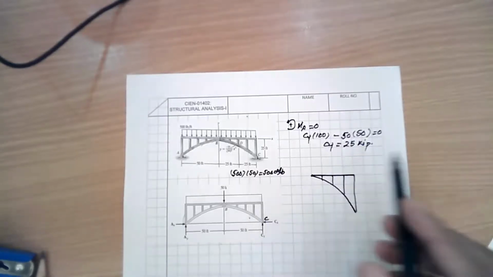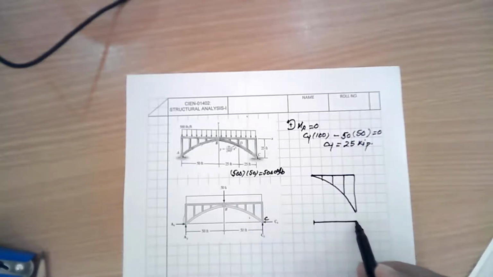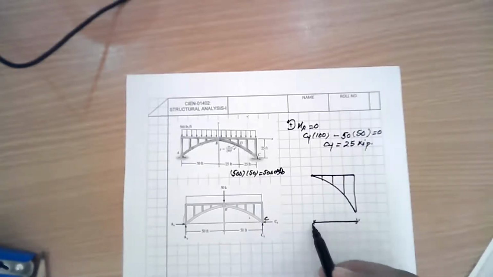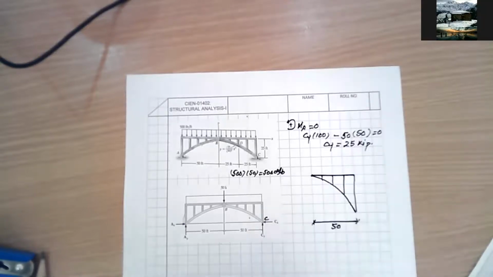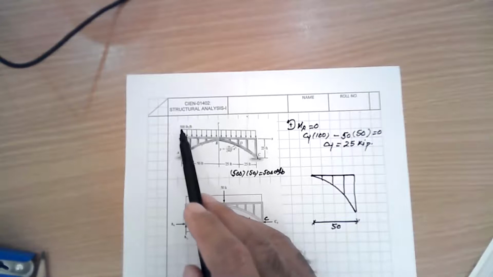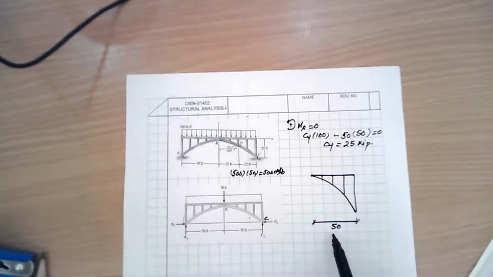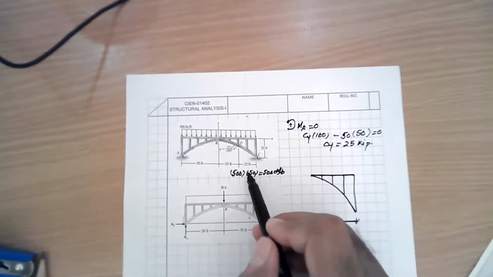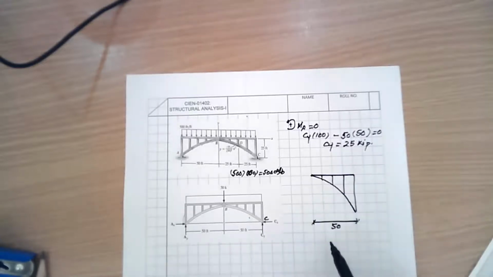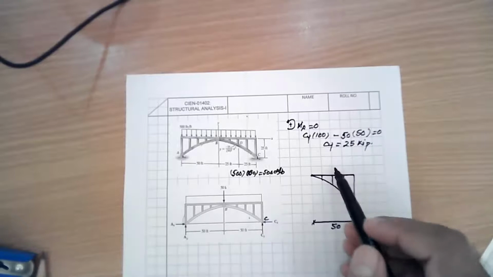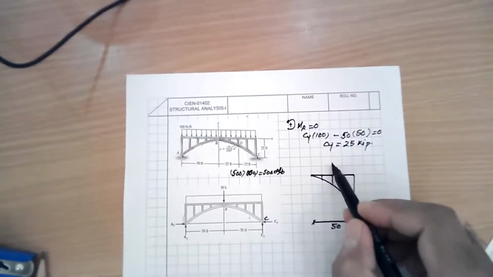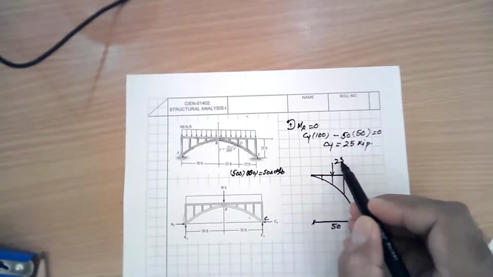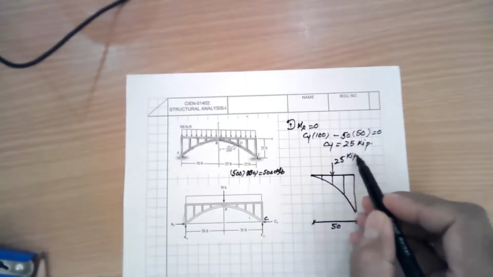And since the span is 50 feet, the uniformly distributed load was 500. If I multiply 500 by 50, how much equivalent force am I going to have from this one? Half of the equivalent load, meaning 25 kip at the center.